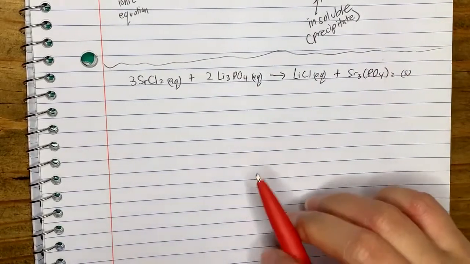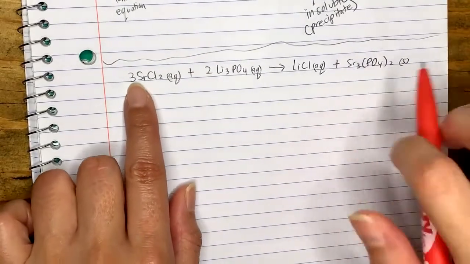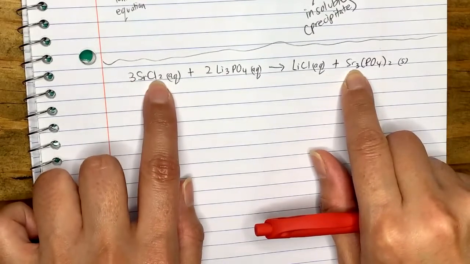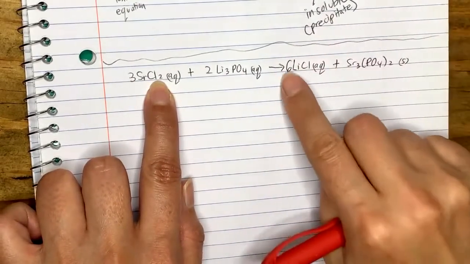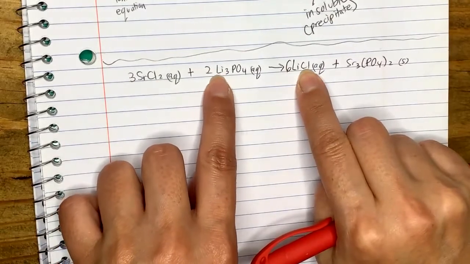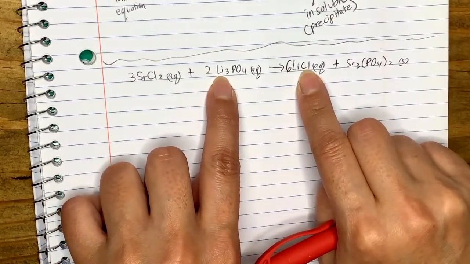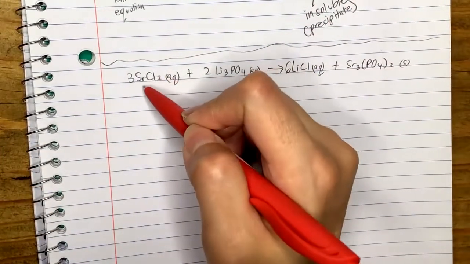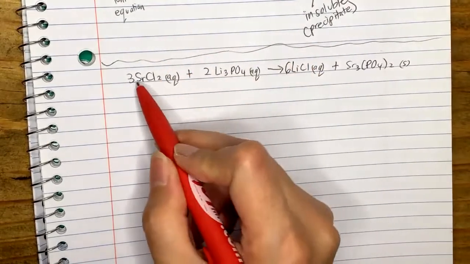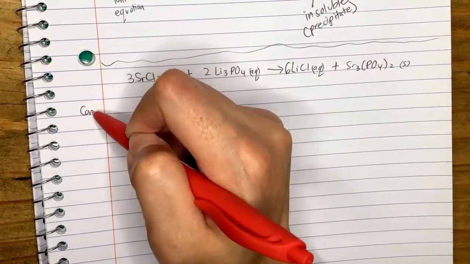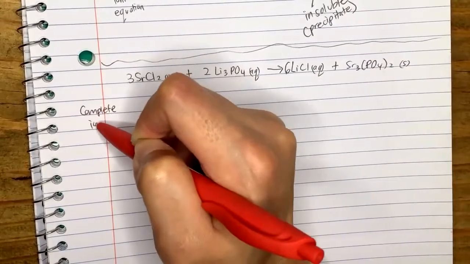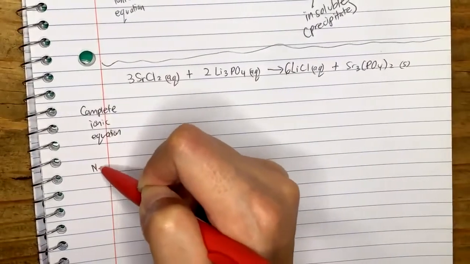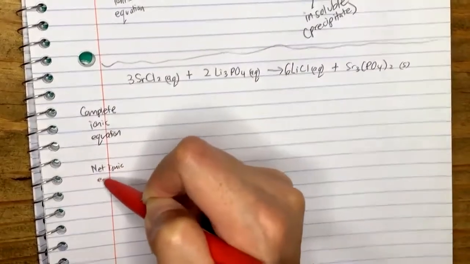Okay, so we can start balancing. I had a 3 here because there was a 3 here. And in my Cl, I have 6 of them, so I know I have to put a 6 here. And because of that, I know this one is also 6. So you can balance it like that, okay? But anyway, we have our options here. So potential options are, we've got to write the complete ionic equation, and we've got to write the net ionic equation.